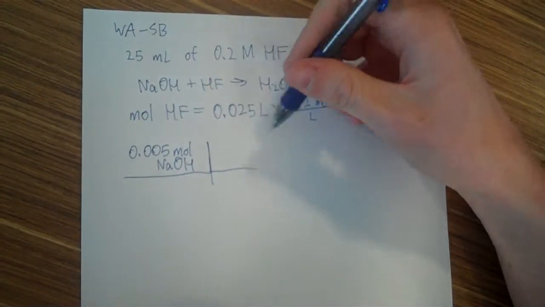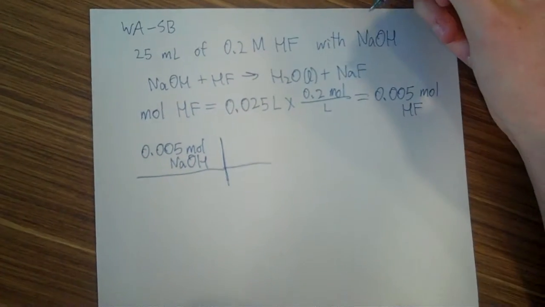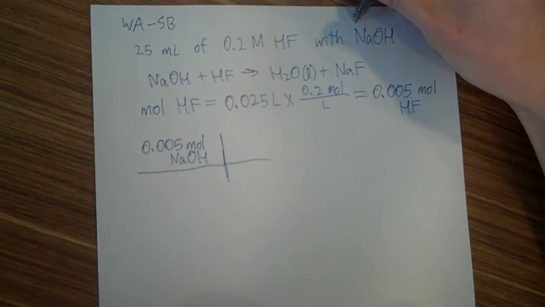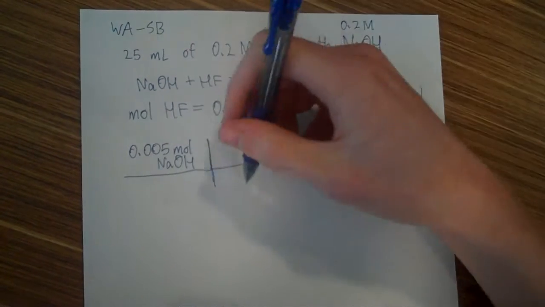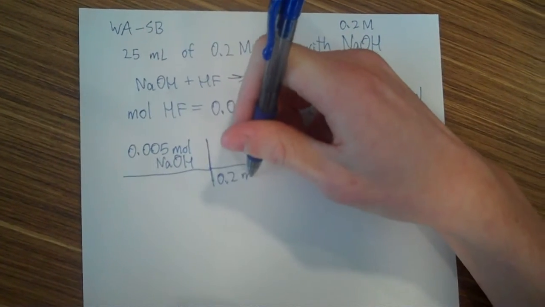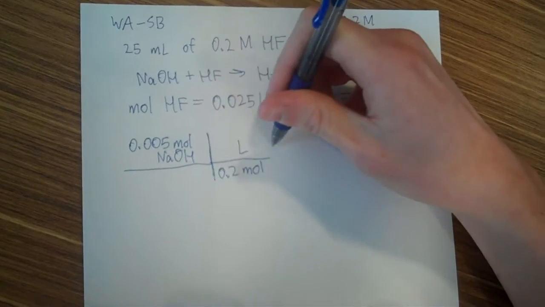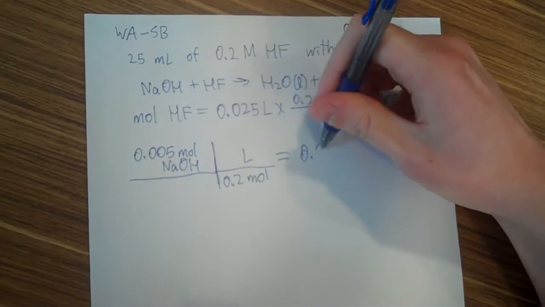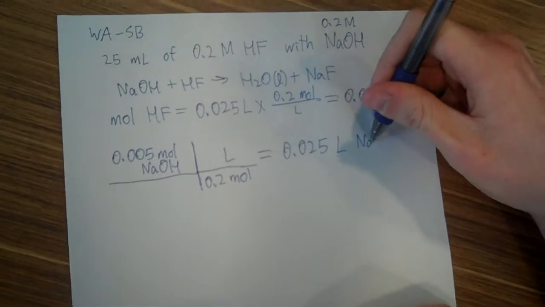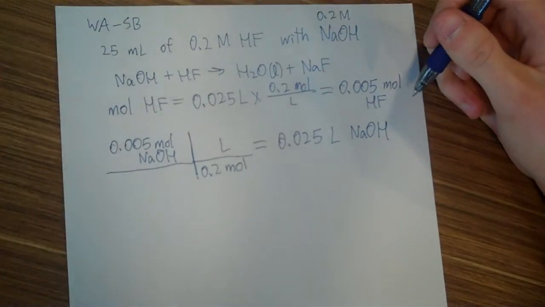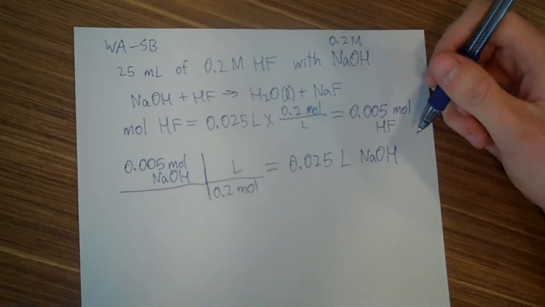We'll convert that using our molarity. This should be 0.2 molar sodium hydroxide. So 0.2 moles per liter will give us 0.025 liters of sodium hydroxide that will be added. This will be at the equivalence point.